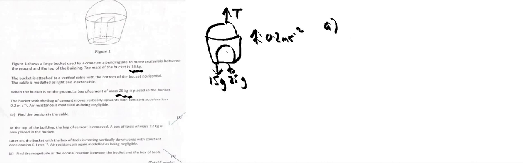So we've got our diagram. Okay, we need to then decide on a direction. Well, as it's moving upwards, and the tension is acting upwards, I'm going to pick upwards. So I've got my direction done. Now, I know that I've got a force and I've got acceleration and I want the tension, so I'm going to use F equals ma. So I have an equation.